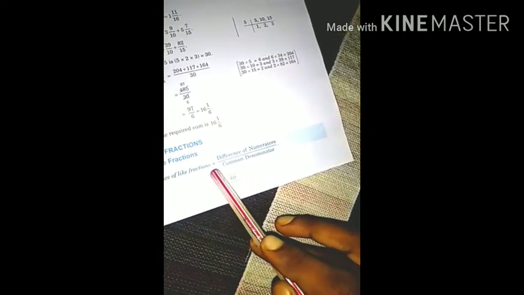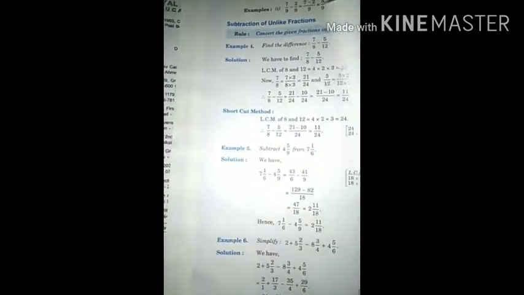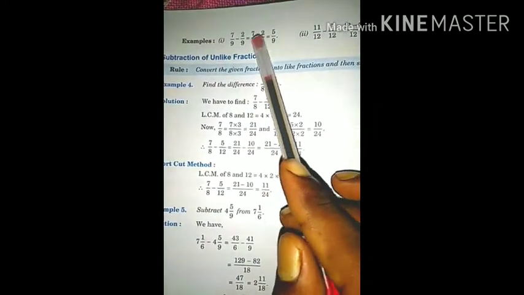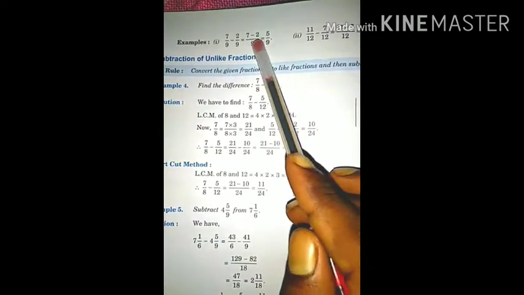Subtraction of like fractions. The difference of like fractions is the difference of numerators over the common denominator. 7 by 9 minus 2 by 9. The common denominator is 9. Now the difference of numerators, 7 minus 2, that is 5 by 9.